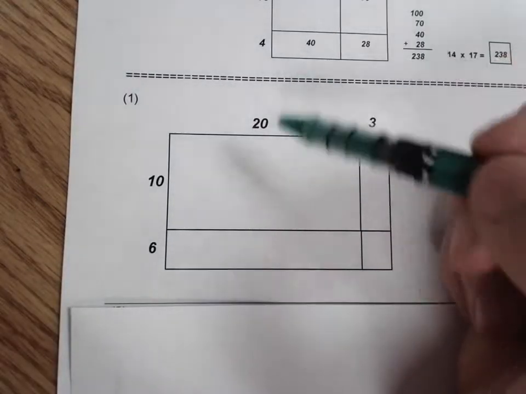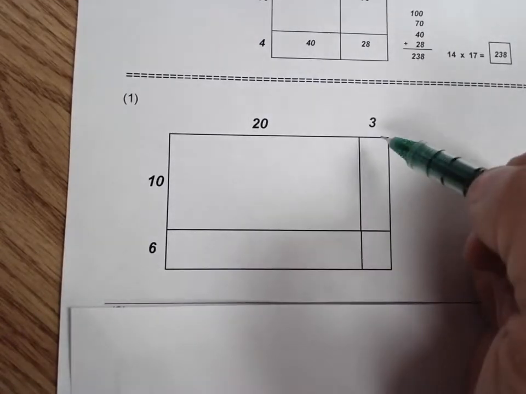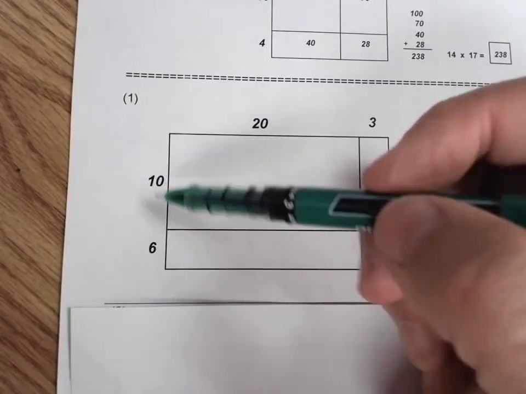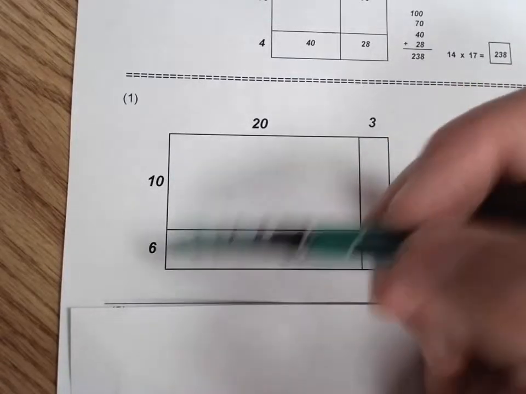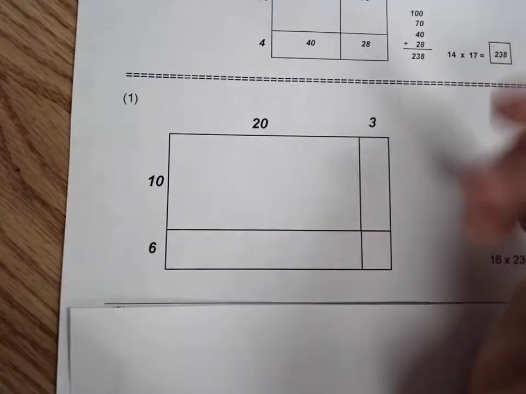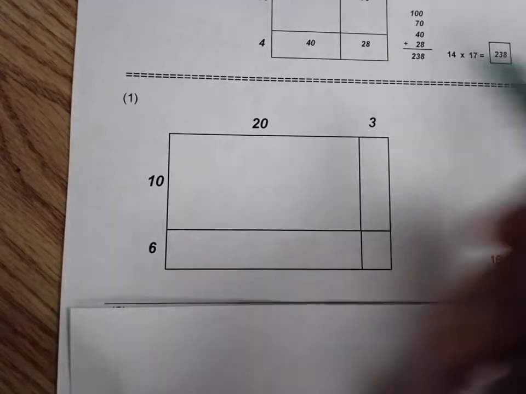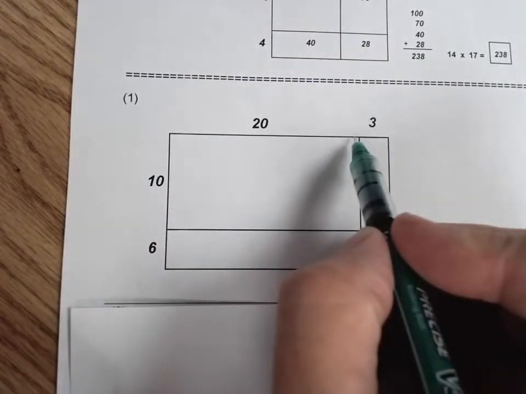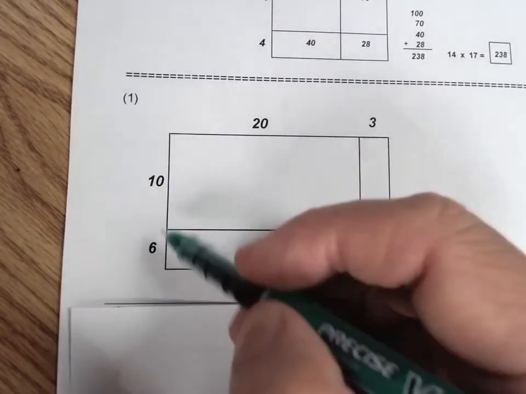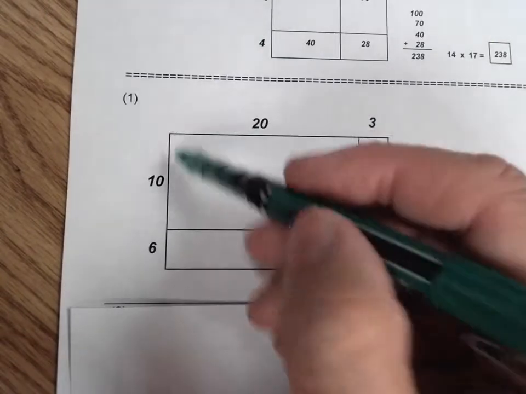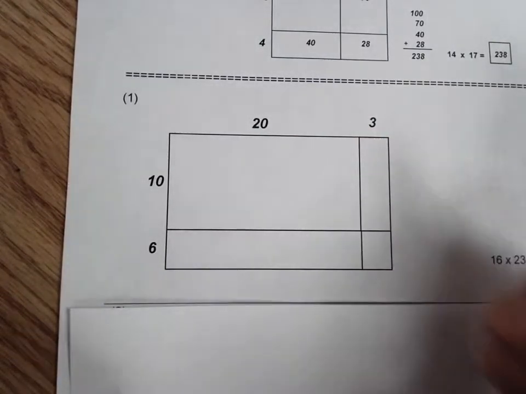Okay, so you would take your 23 and separate your 10s and your 1s, 20 and 3, and your 16 factor and separate into 10 and 6 for your 10s and your 1s. And then you draw a line to separate your 10s and 1s. Now, of course, this space is longer because it's 20 and this is just 3. They don't have to necessarily be in proportion, but you do make this rectangle a little larger.